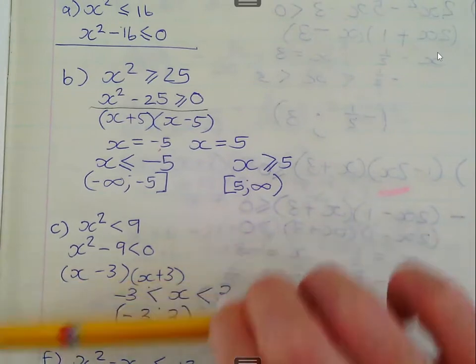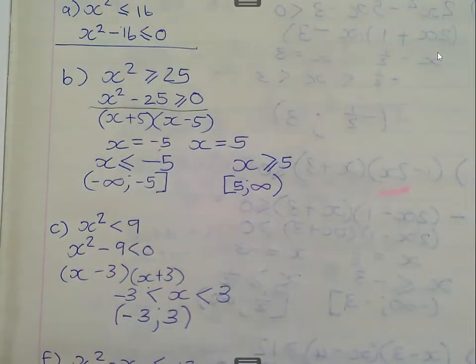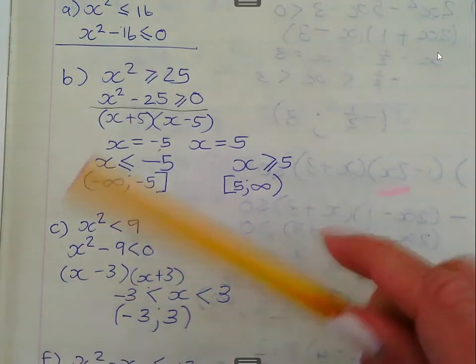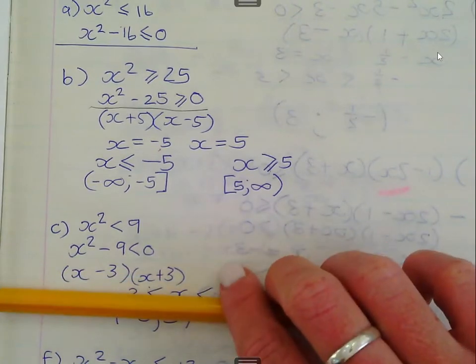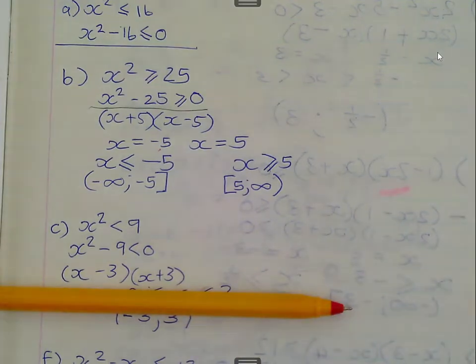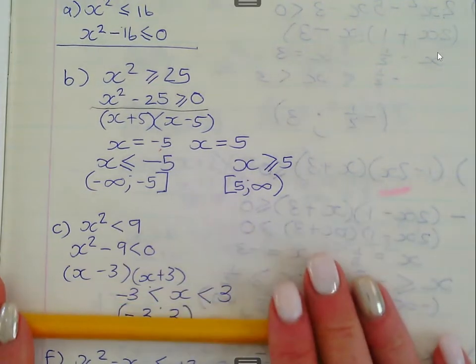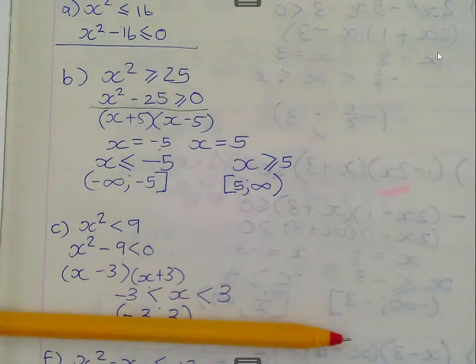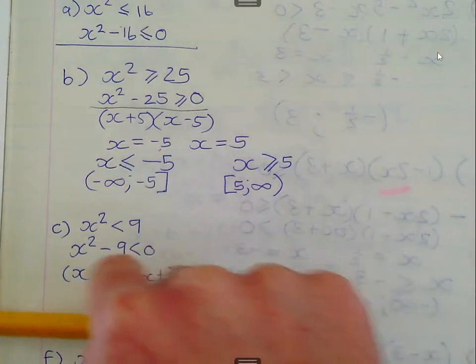Okay, see, I get everything on the same side. It's x squared minus 9 smaller than 0. I get my 0 points. My two 0 points will be 3 and -3. They're asking for smaller, so I know it's going to be in between the two 0 points. Then I write it as: x is greater than -3 and smaller than 3. You mustn't swap these two values around.